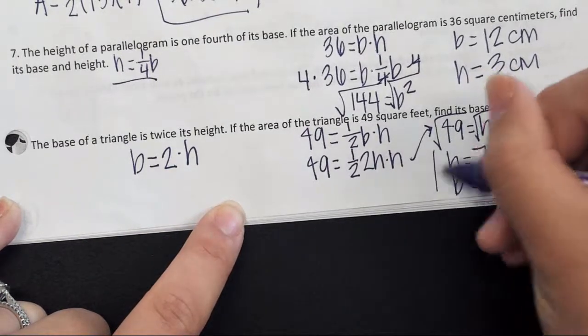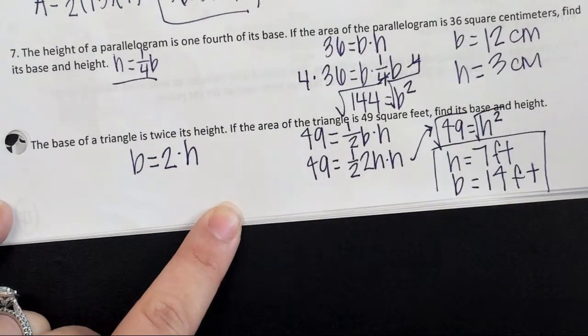How do I check myself? 7 times? Divided by?